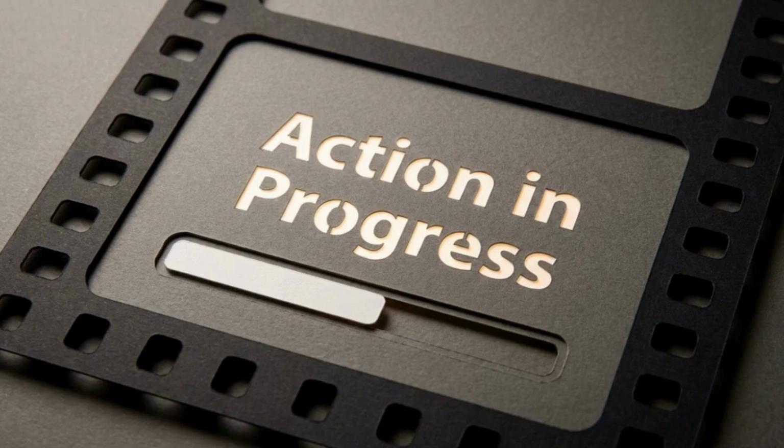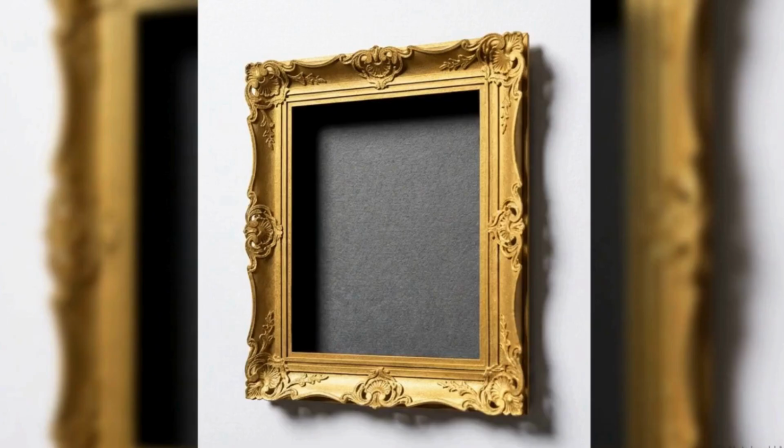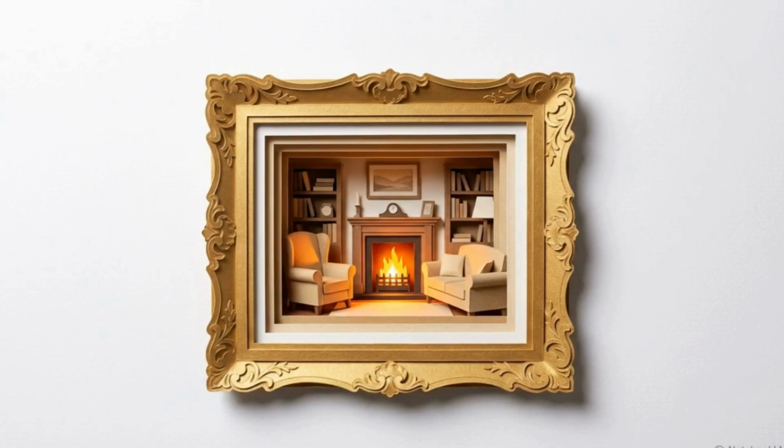That structure represents a long action that takes time to unfold. Without this extended background action, your listener lacks context. The past continuous gives your story a setting, placing the person listening directly into the room with you.